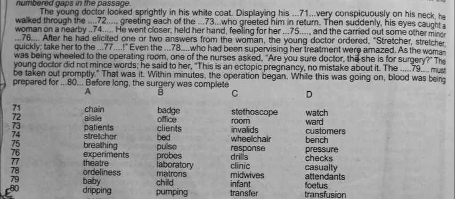So the correct answer to fill that gap is stethoscope. Displaying his stethoscope very conspicuously on his neck, he walked through the dash, greeting each of the dash who greeted him in return. For the next one, which is 72, we have options like A, aisle, B, office, C, room, D, ward.